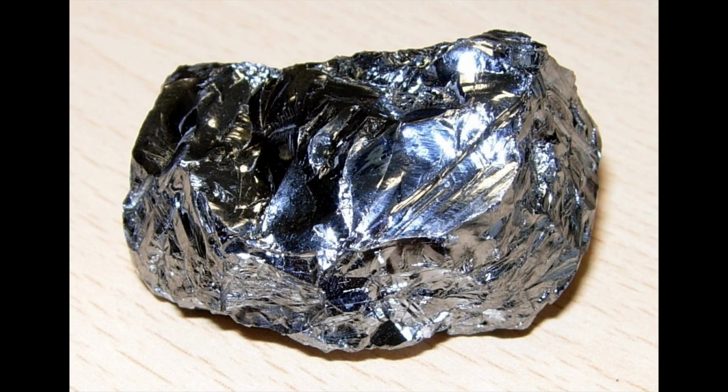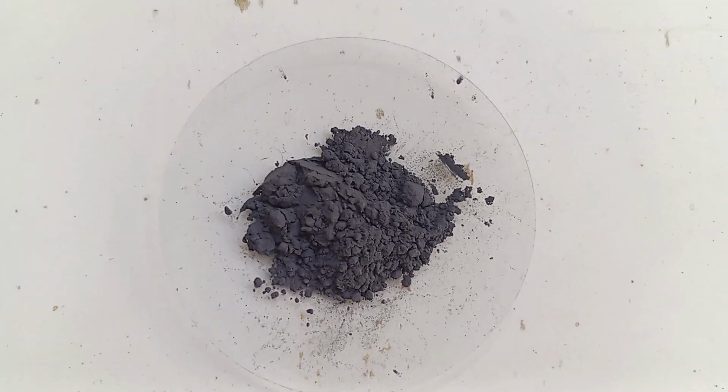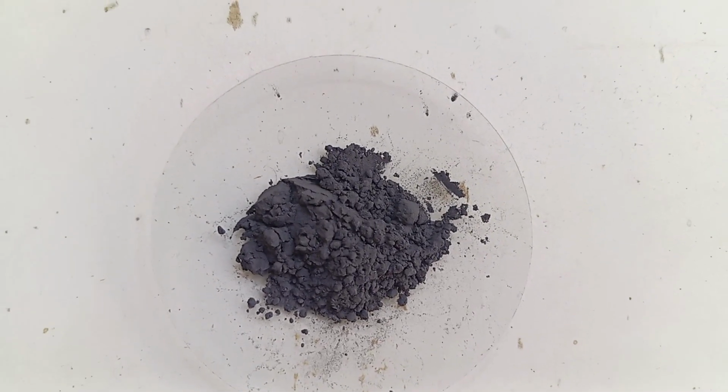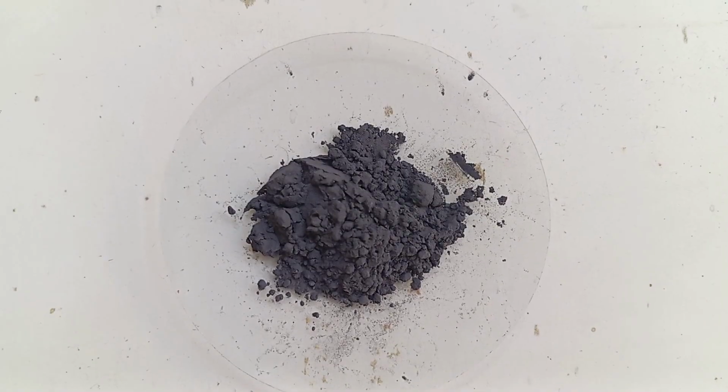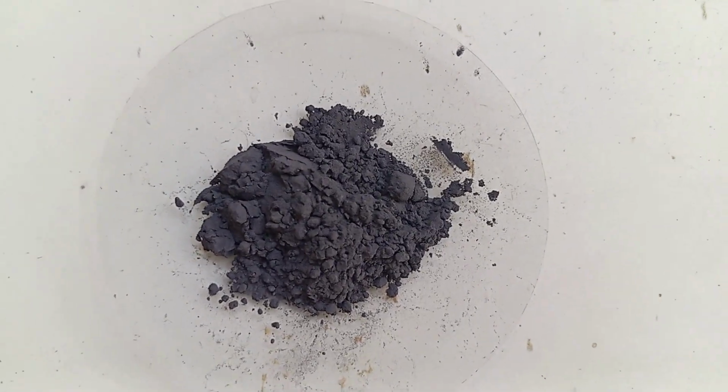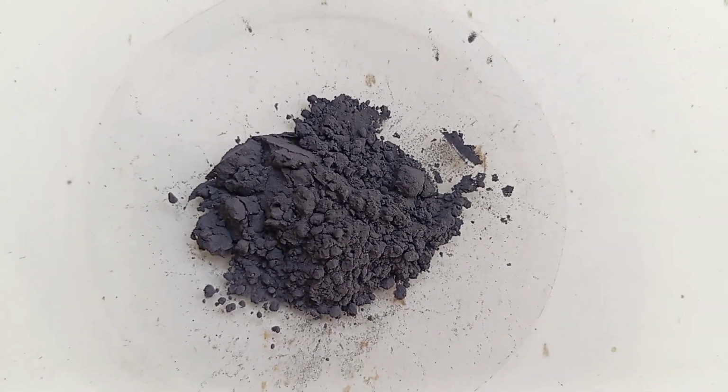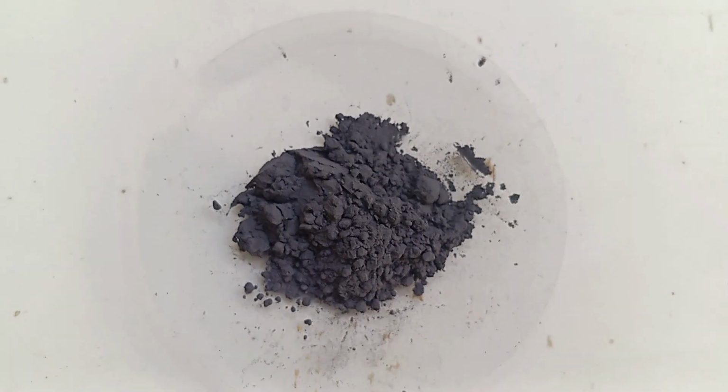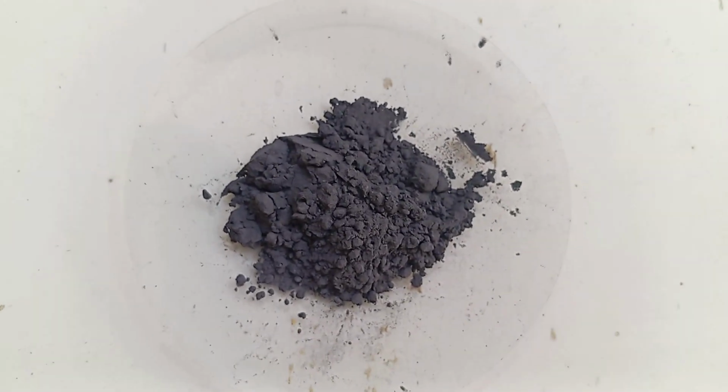Mainly, silicon exists in two different forms: a crystalline form with a beautiful metallic luster and an amorphous form in dark gray color. Silicon is not a very chemically active element. It is not affected by air or water at room temperature. Like carbon, silicon combines with most elements only at elevated temperatures.